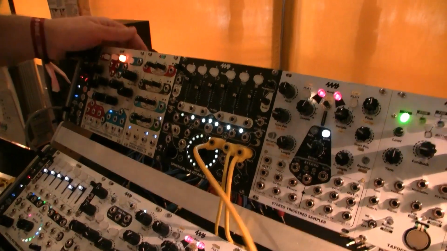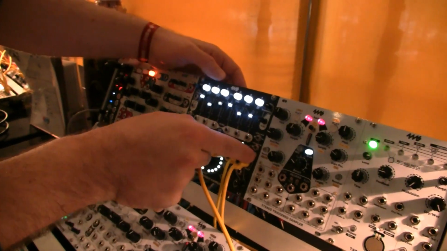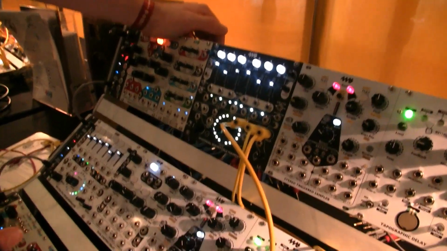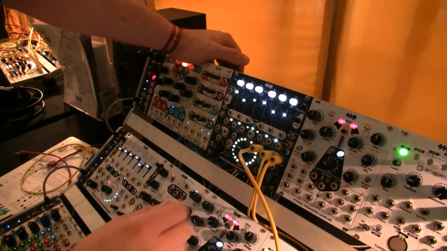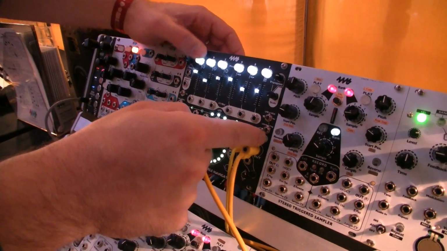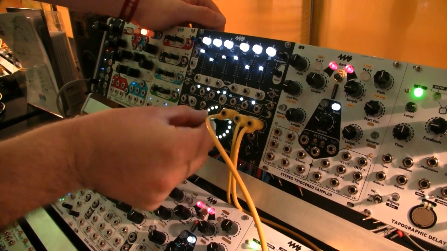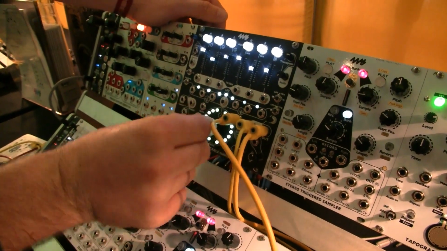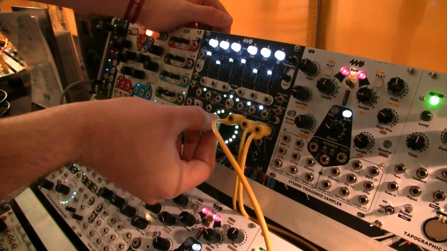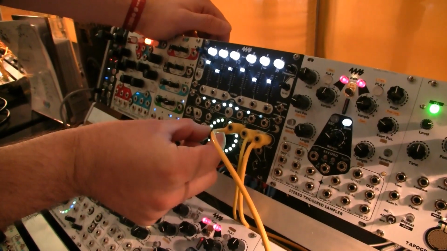Yeah, you can also change. So we've listened to the wavetables a little bit, but one thing we haven't done yet is we've listened to different waveforms within one wavetable, but we haven't listened to different wavetables. So I'm just going to browse through them a little bit so you can hear them. You can get very rich sounds.